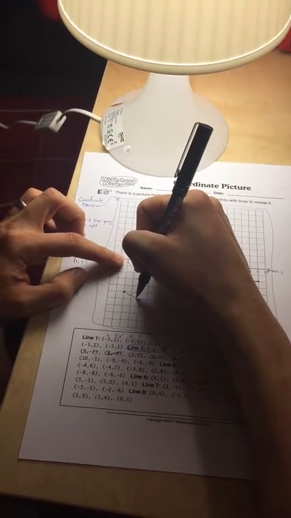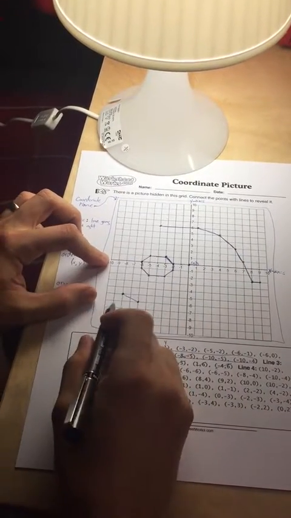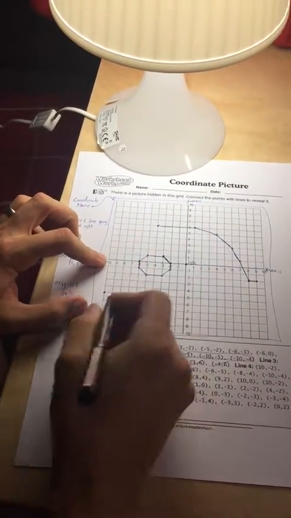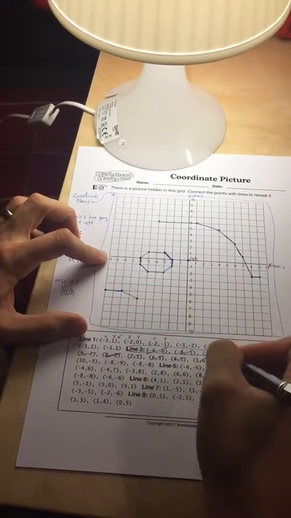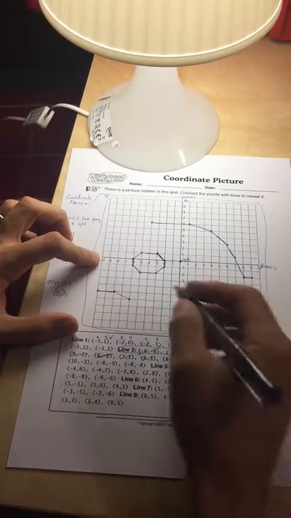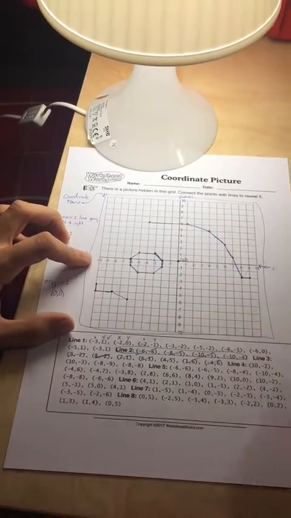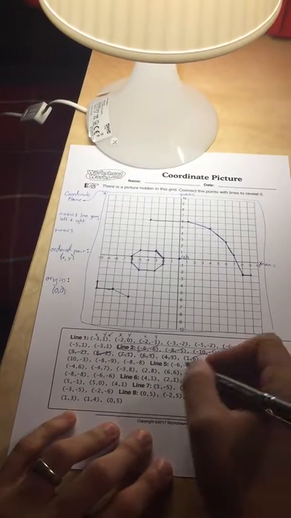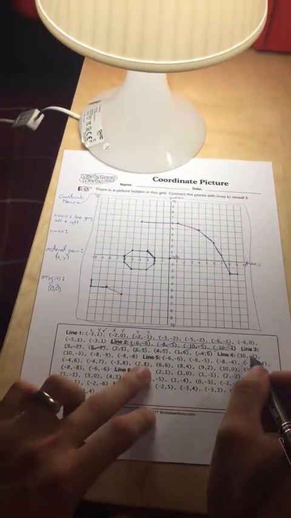These two need to be connected. Negative 10, negative 5. That needs to be connected. And negative 10, negative 4. That needs to be connected. Okay, so now I've done all of these. How long has it been?